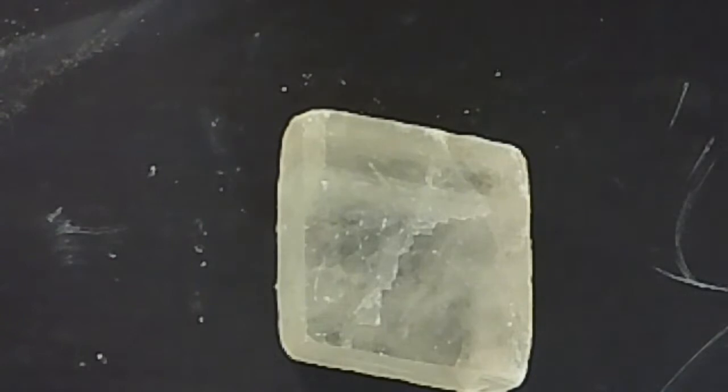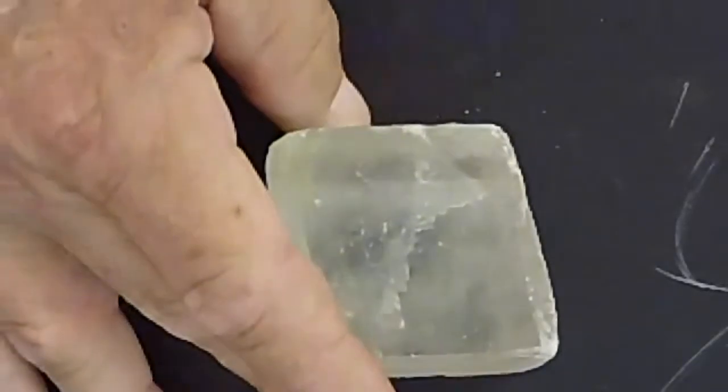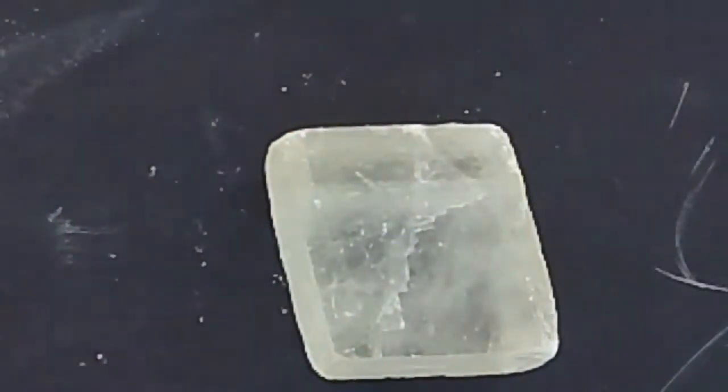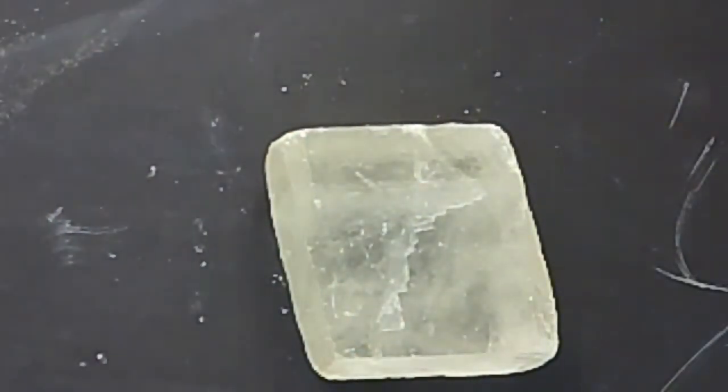Let me see here just a second. I think you can see that. Okay. So what I'm going to do is take this mineral.